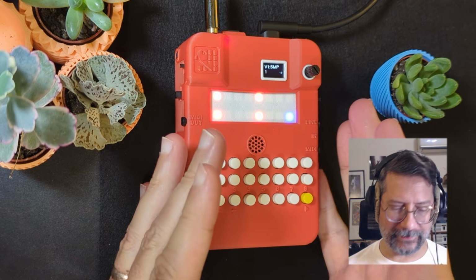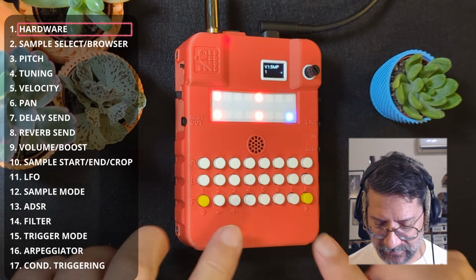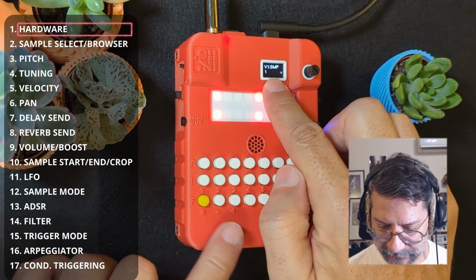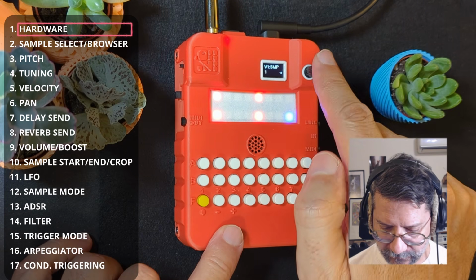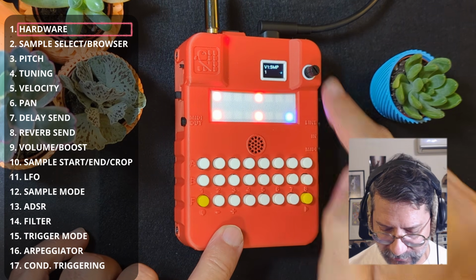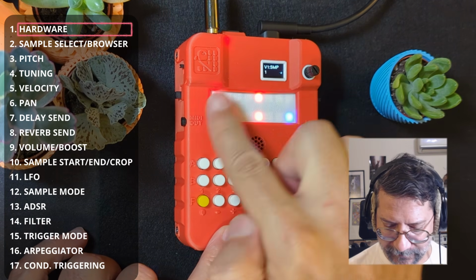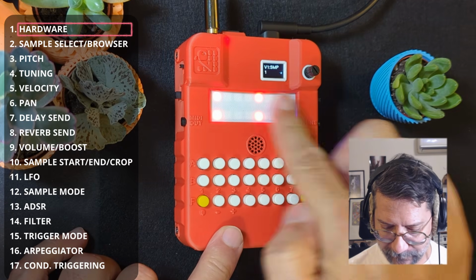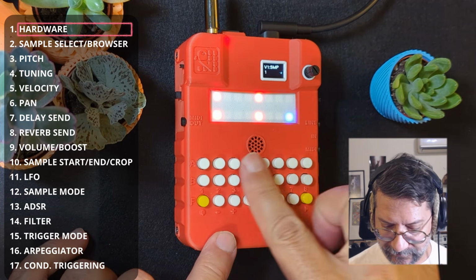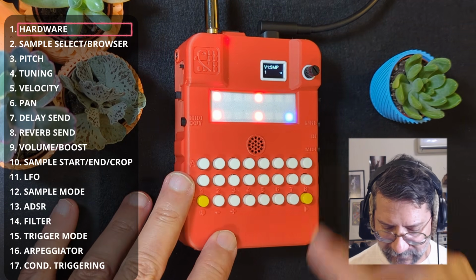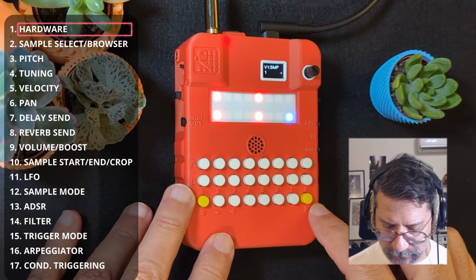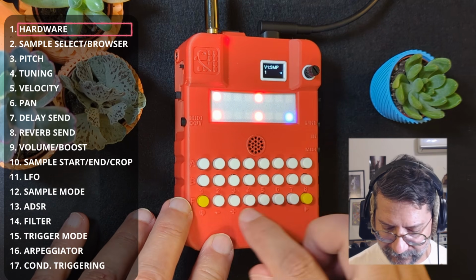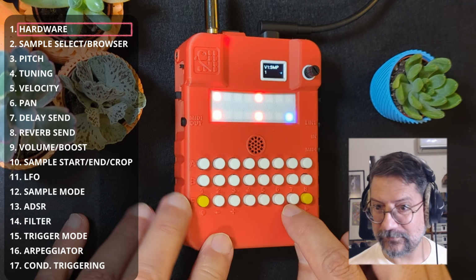So let's have a quick look at the hardware over here. What we have is an OLED display here, a tiny one. To the right of that is one potentiometer. We have a NeoPixel display with 16 NeoPixels. We have 16 step buttons over here, as well as a function row with 8 buttons. 6 of these are our individual voices.